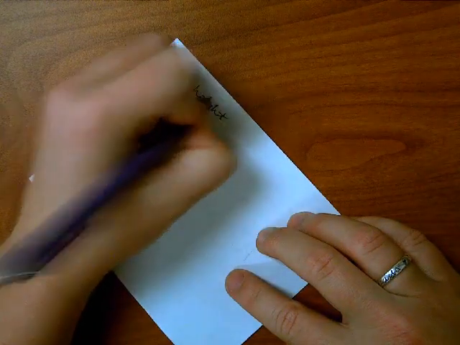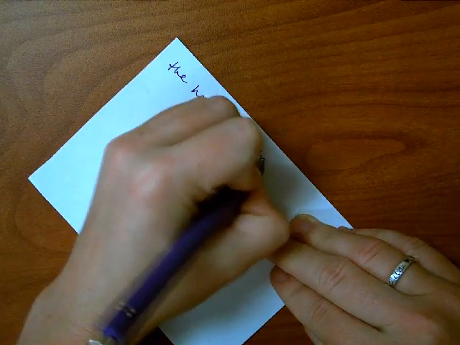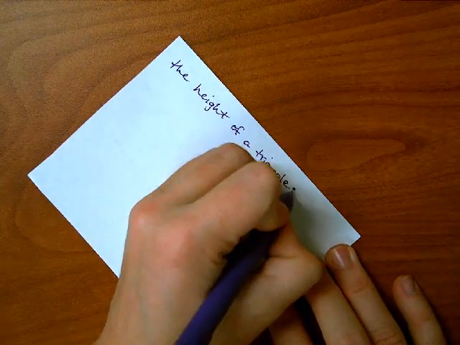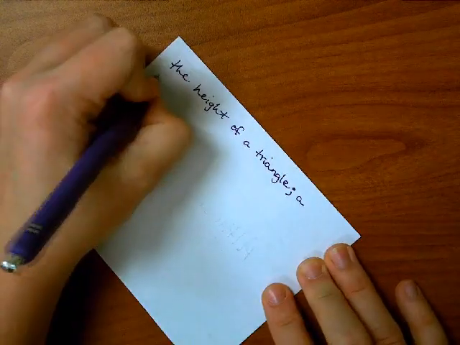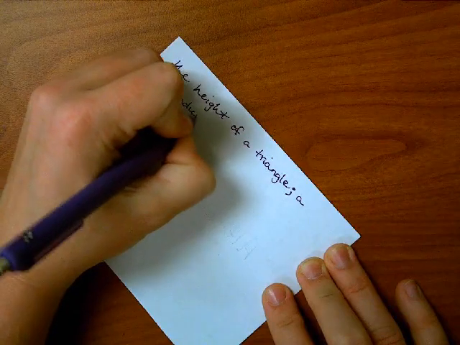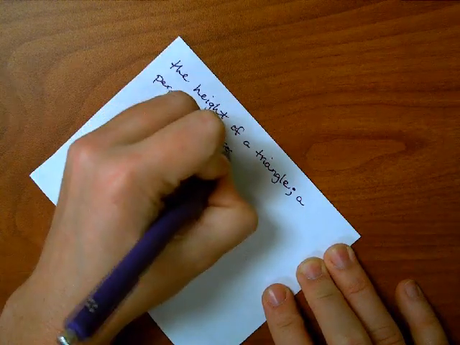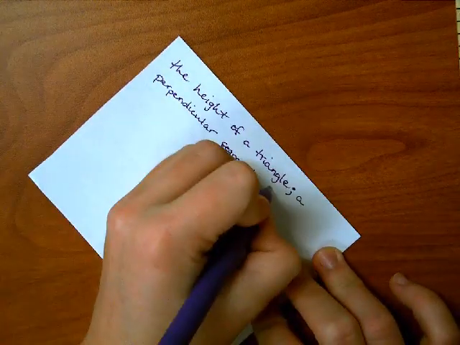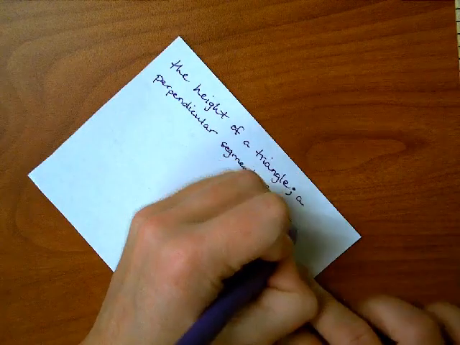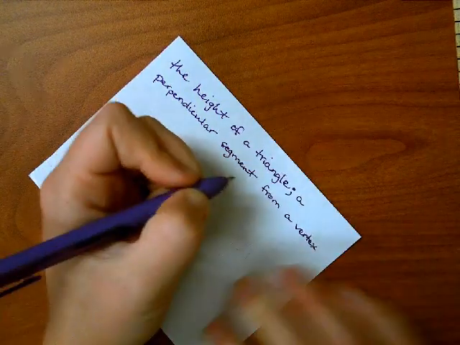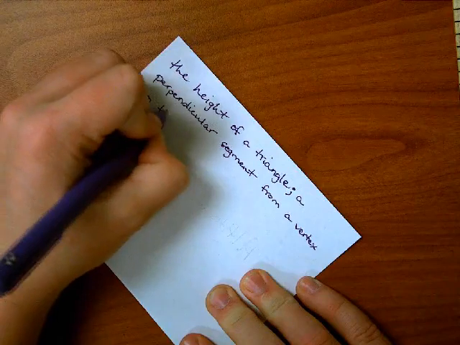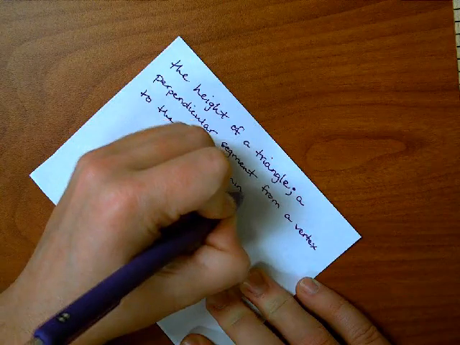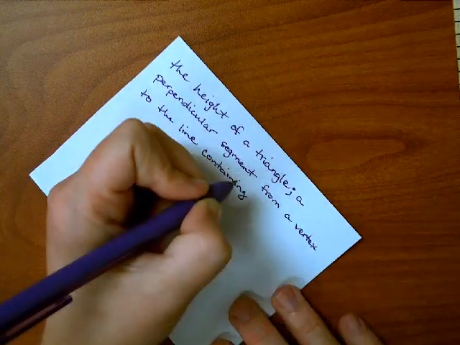It is a perpendicular segment from a vertex to the line containing the opposite side.